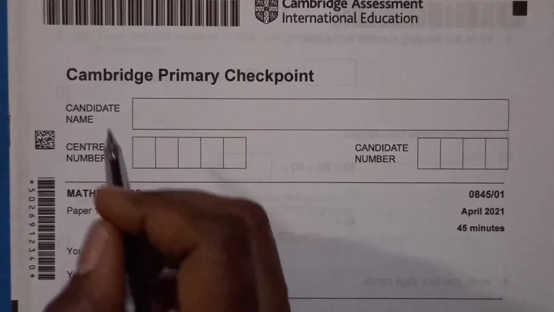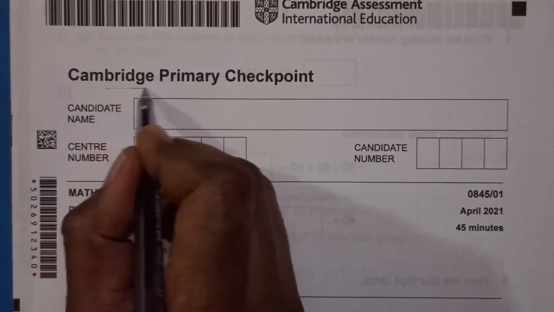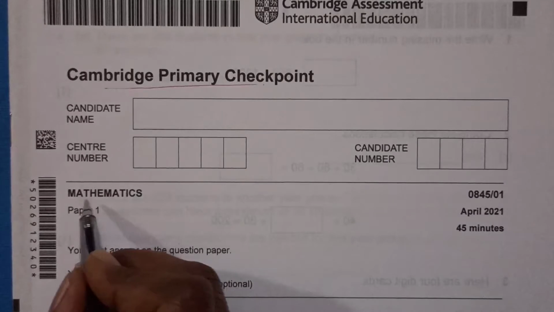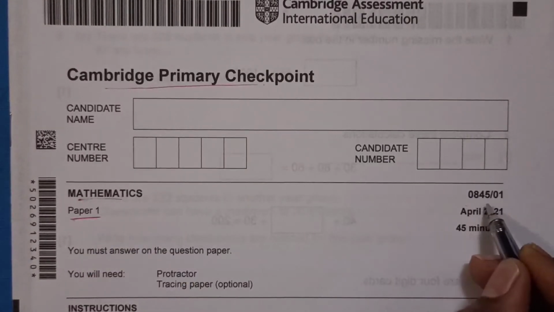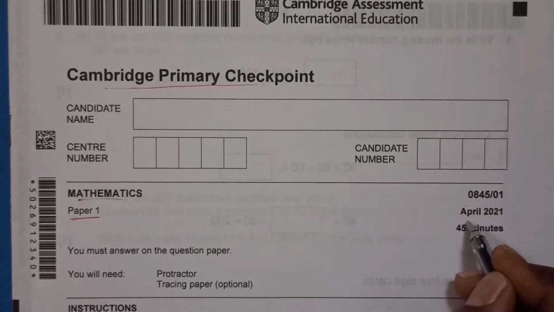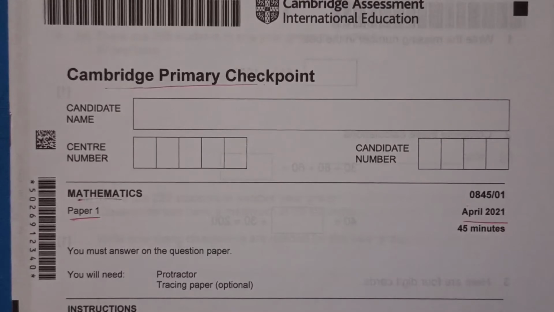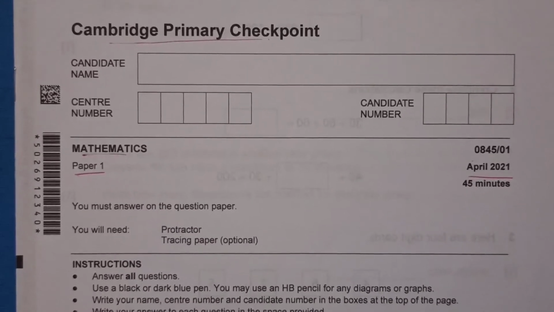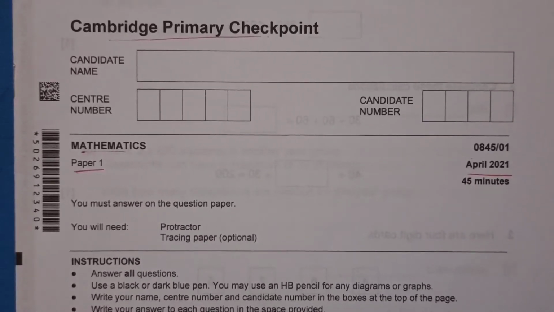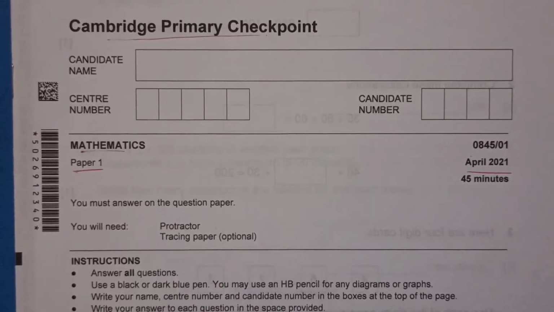Hello guys, welcome back to another paper of Cambridge Primary Checkpoint Mathematics Paper 1. Code is 084501. This is the paper of April 2021, the recent paper that was done this month. As this is Paper 1, we cannot use a calculator. The other things that you can use here are a protractor and tracing paper.